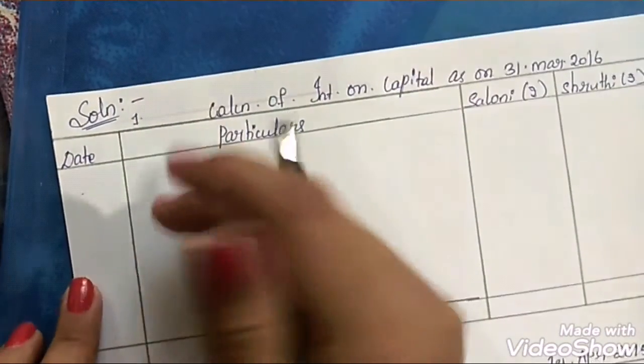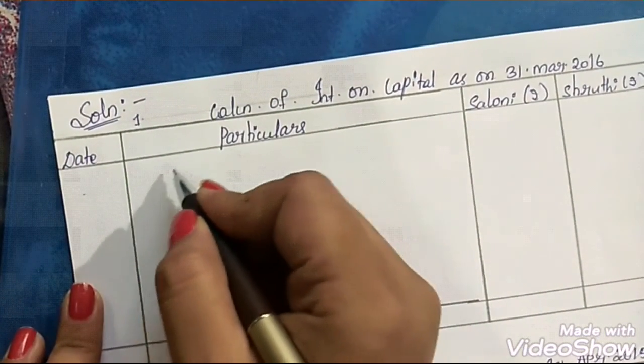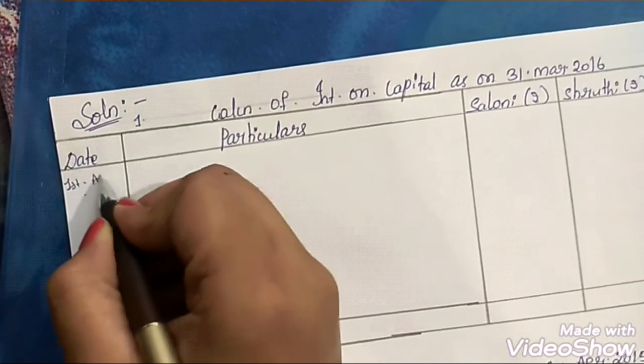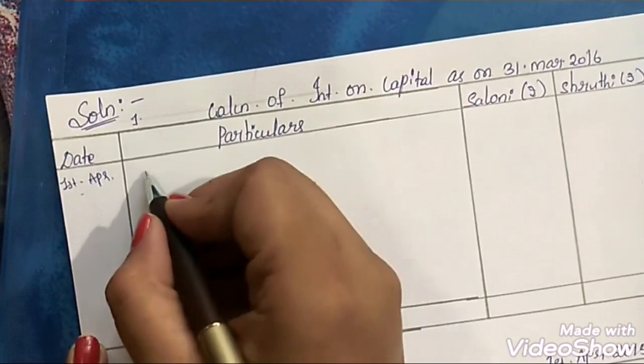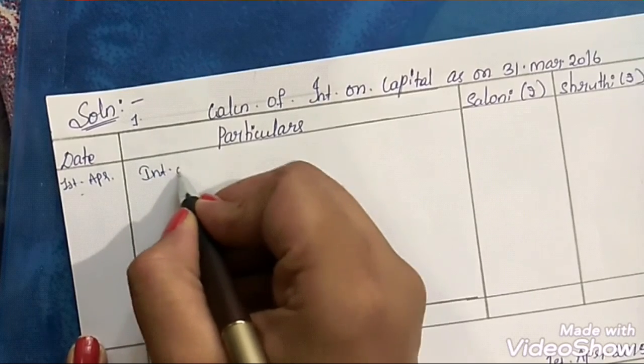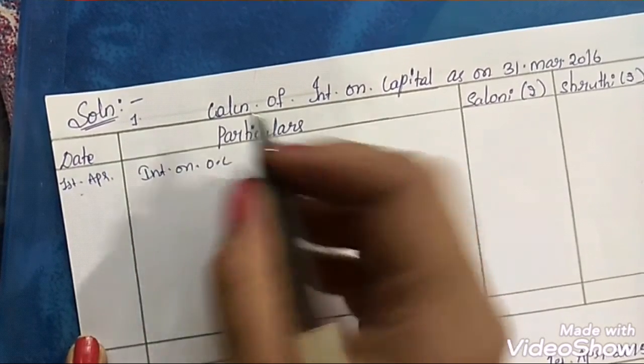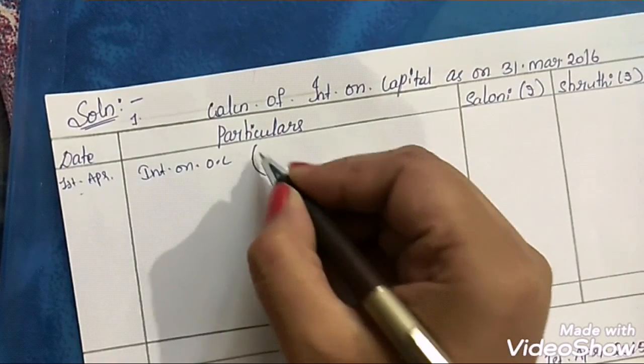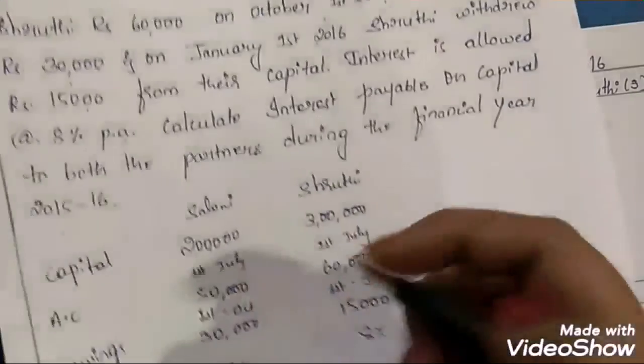So in the date column we can mention the date first. Opening capital will always be on the first date, right? So 1st of April. So interest on opening capital. So we know that the rate of interest is 8%, right? Now what we have to do, we know the capital amount.